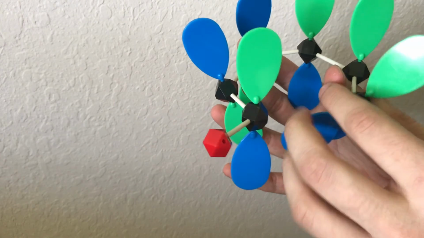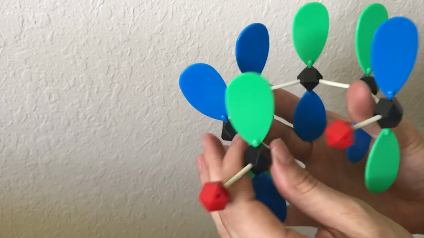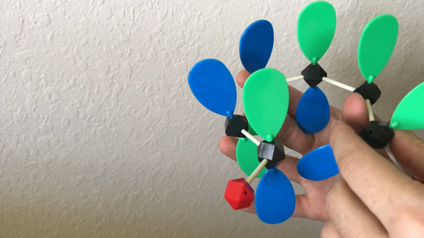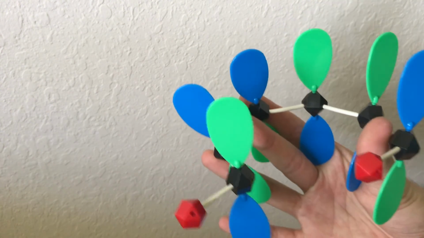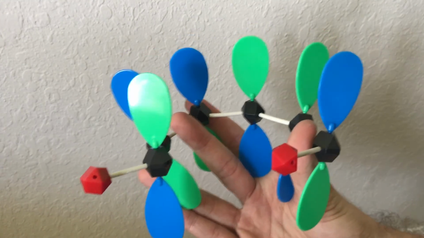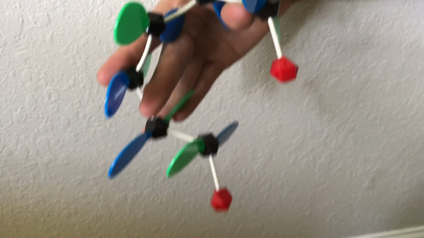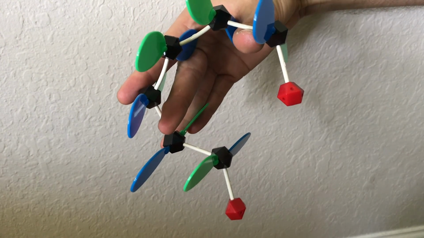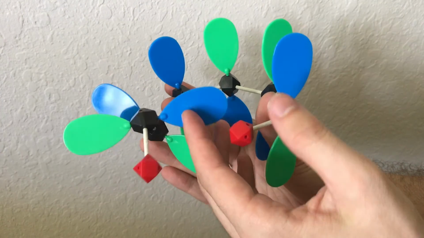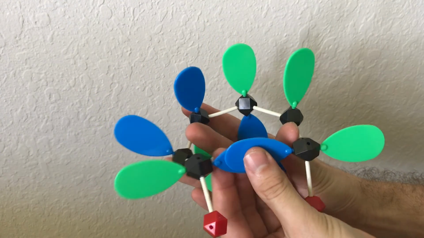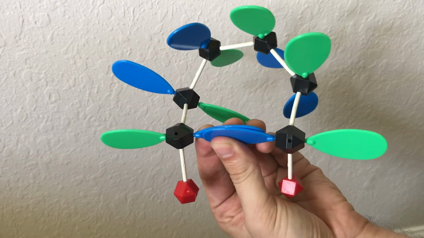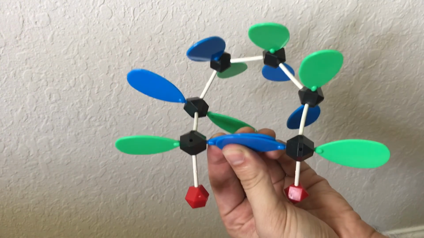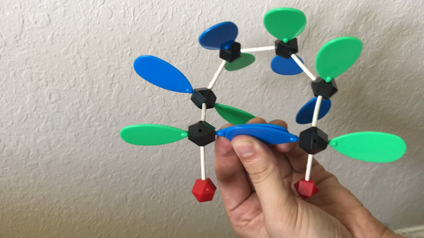So if you have a 1,3,5-hexatriene that you're hitting with light, and the branches start out both going in the same direction, then when the bonds rotate to allow for the formation of that new bond, the branches you have will both be going in the same direction. They will be cis on the new ring that you have.